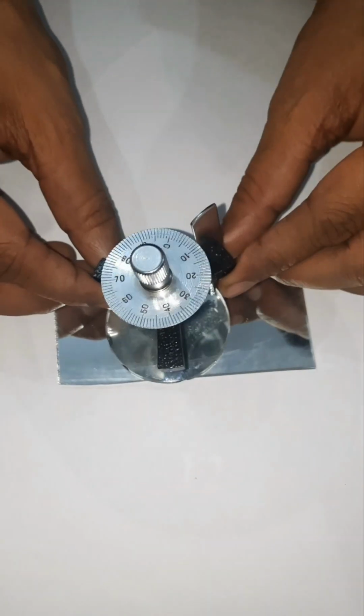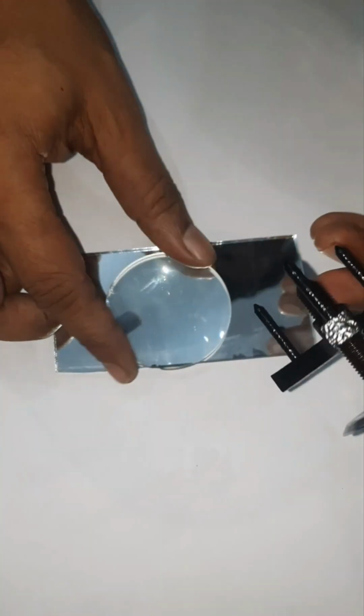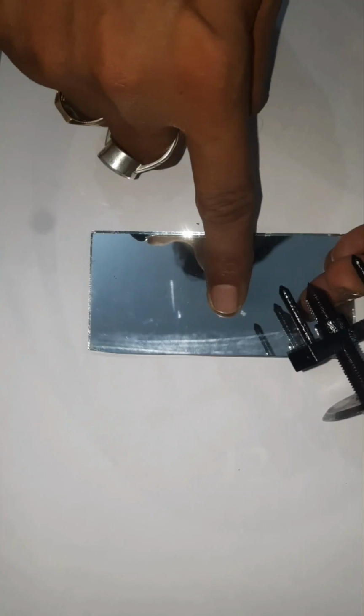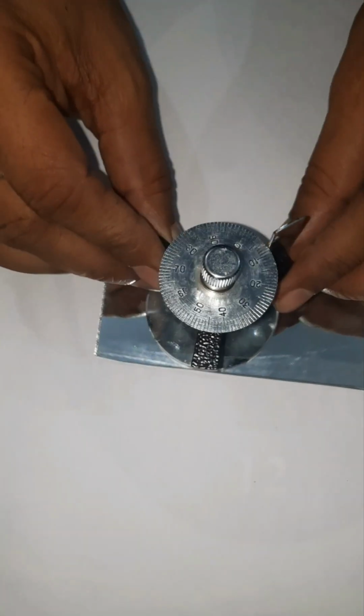Before starting the reading, let me show you. This is a convex lens, and we have a plane mirror. It is a flat surface, that is why I am using this plane mirror. You can also use a glass slab. So keep your lens on top of the mirror and put this instrument on top of it.